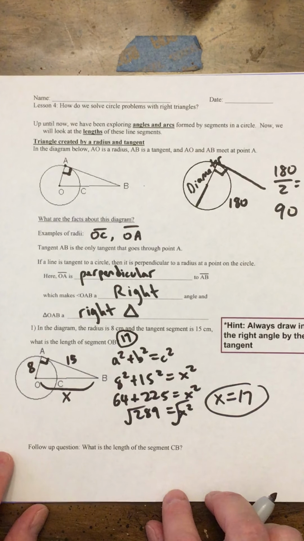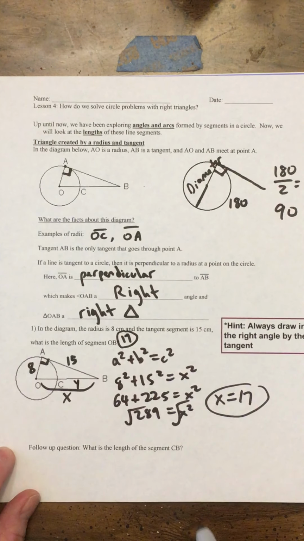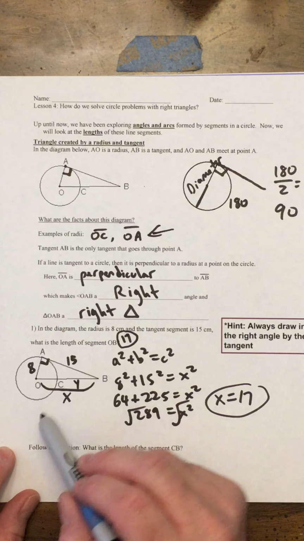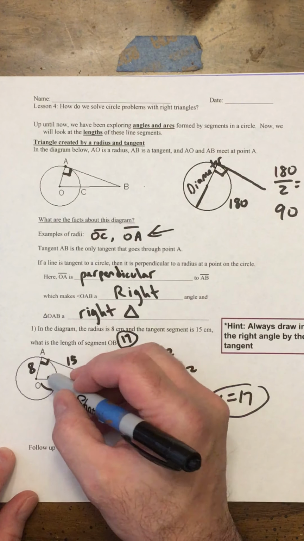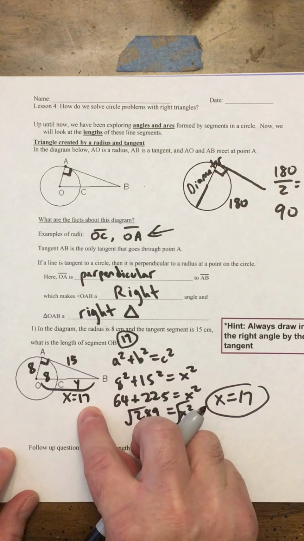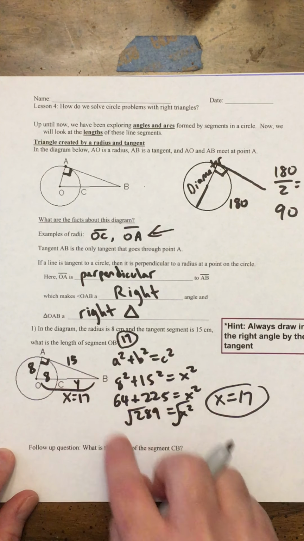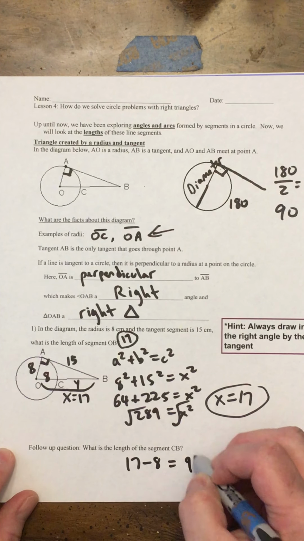Okay, follow-up question. What is the length of segment CB? I'll put a little y here from C to B. Well, this is using this fact that we were talking about before, that not only is OA a tangent, but OC is a tangent. That part's 8. So since OB is 17 and OC is 8, if we subtract those, then CB is going to be 9 units. 17 minus 8 is 9.